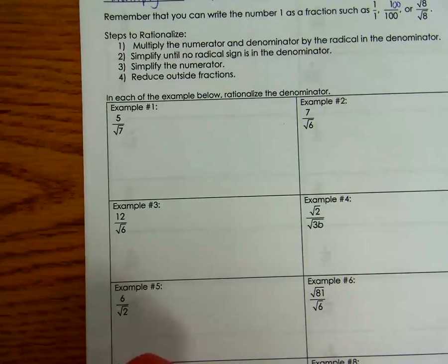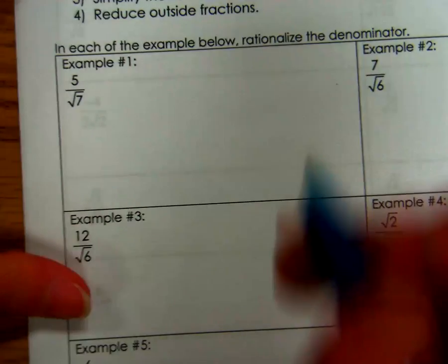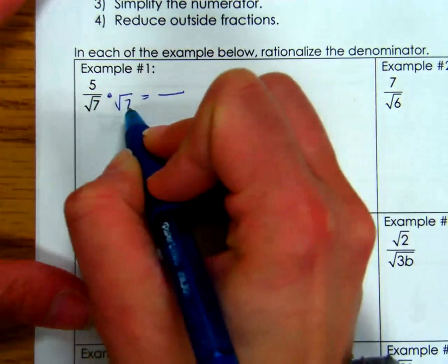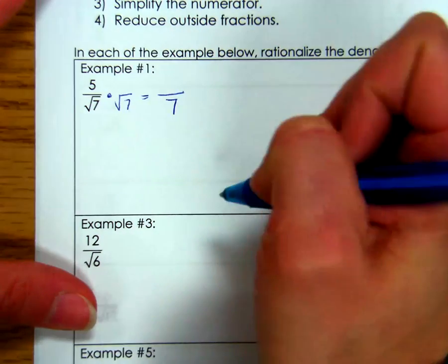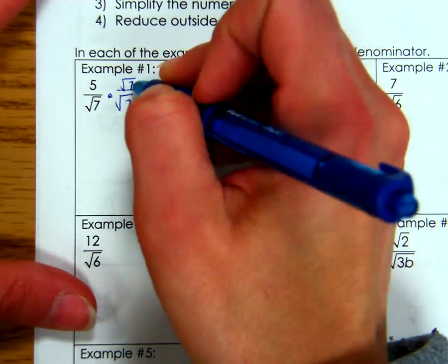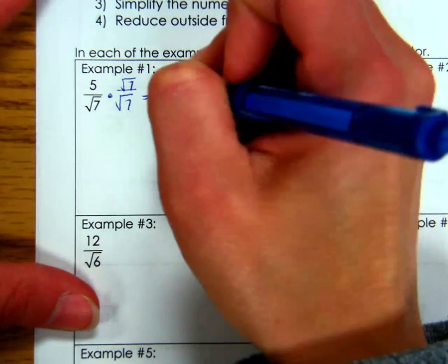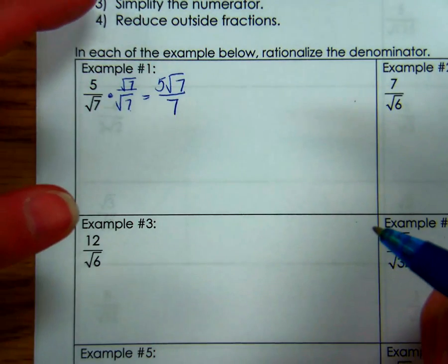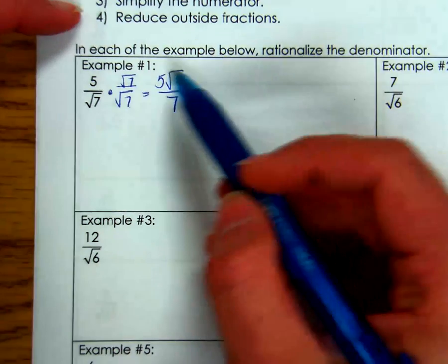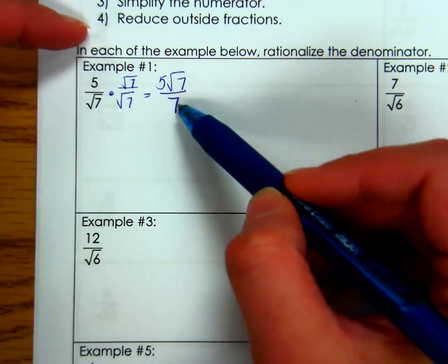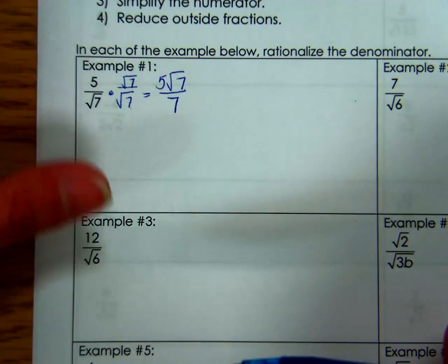So starting with number 1, to get rid of the square root of 7, if I multiply it by itself, the square root of 7 times the square root of 7 is 7. To keep something equivalent, you have to multiply it by a form of 1, which would be also multiplying the top by the square root of 7, leaving you with 5 square root of 7. So we took care of number 1. We took care of number 2. Number 3, we can't simplify anything up top, so we're good to go. Number 4, make sure you can't simplify 5 and 7. So that's as far as this problem will take us.